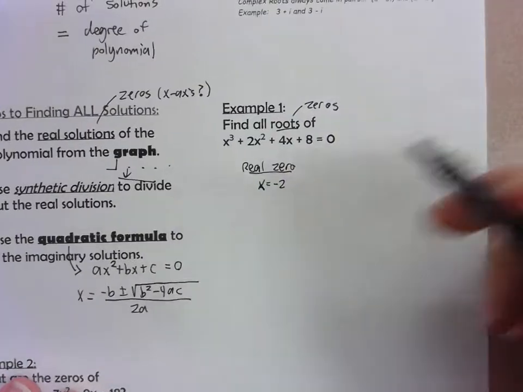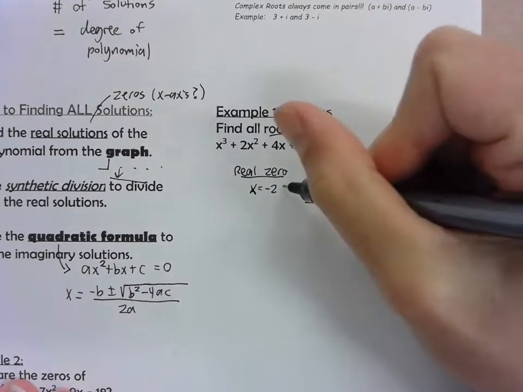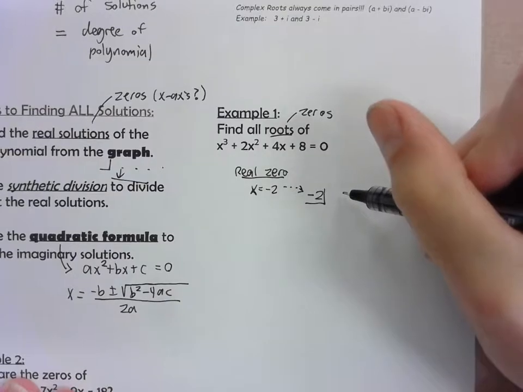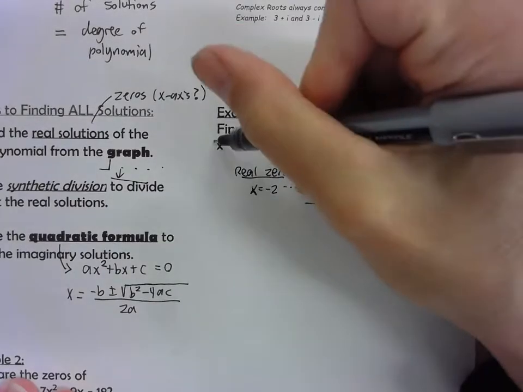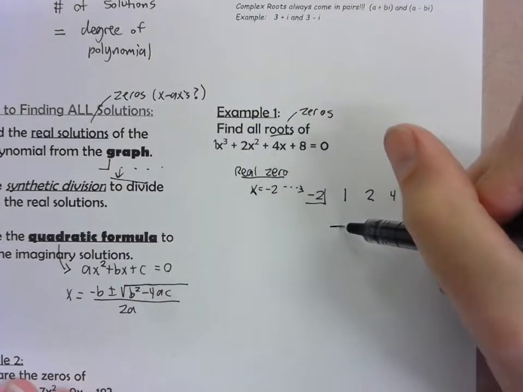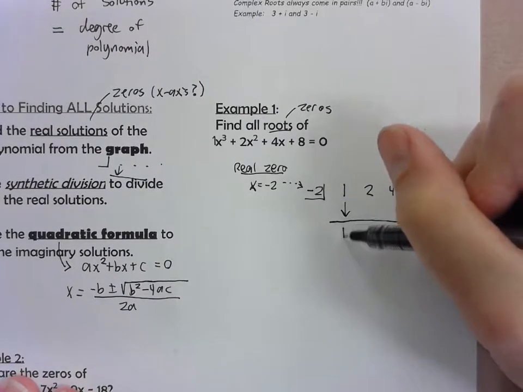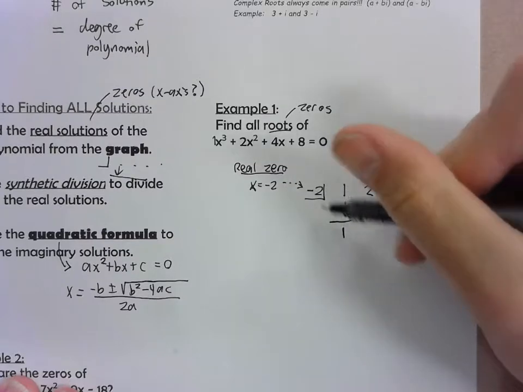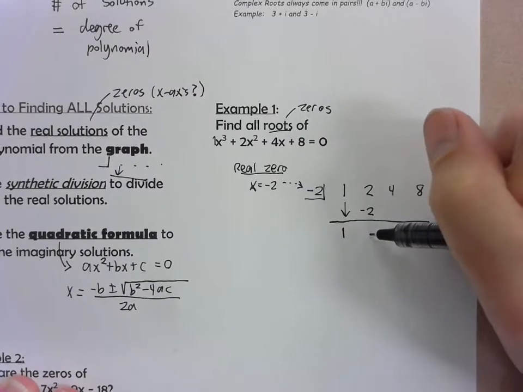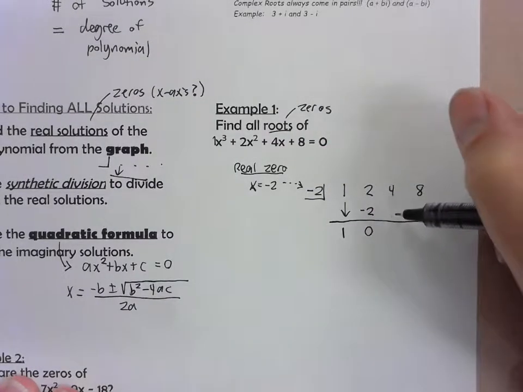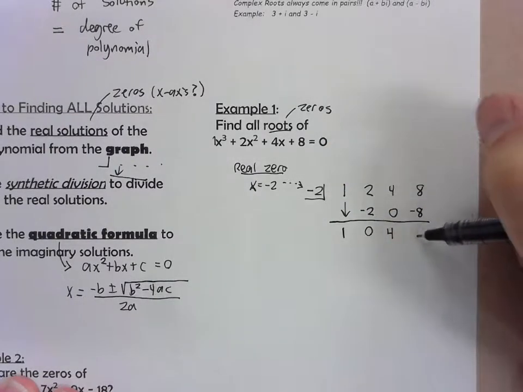From there, I'll use synthetic division, and I'm not going to change the sign, so I'm just going to keep that -2 in the box and list down my coefficients: 1, 2, 4, and 8. Complete the synthetic division process, which is always bring down that first number. Multiply it by the number in the box: 1 times -2 is -2. Add them together, you get 0. 0 times -2 is 0. Add these together, you get 4. 4 times -2 is -8, and that's your remainder.